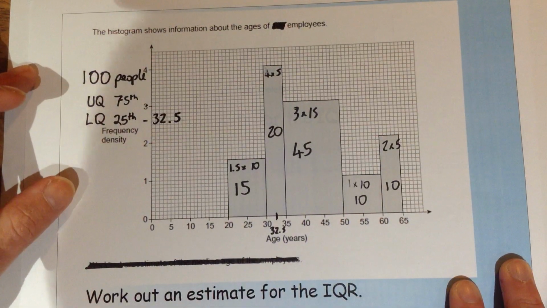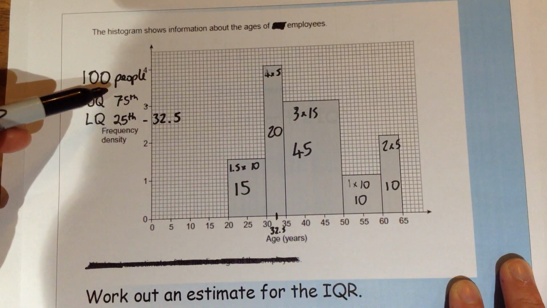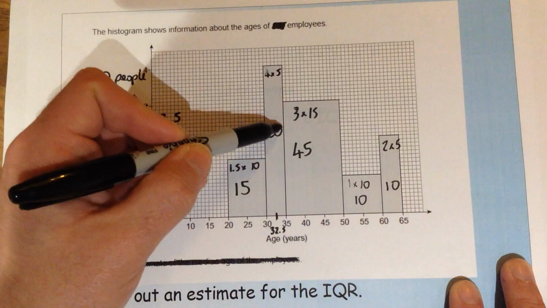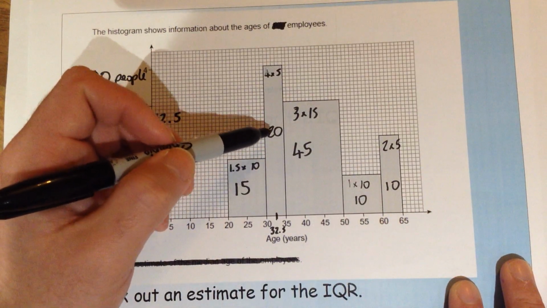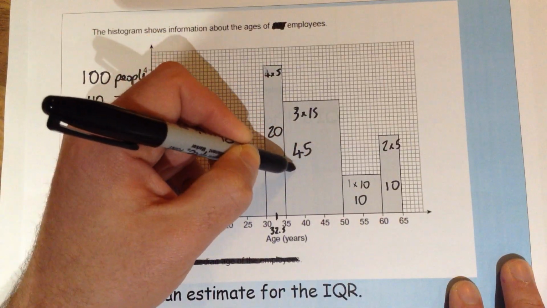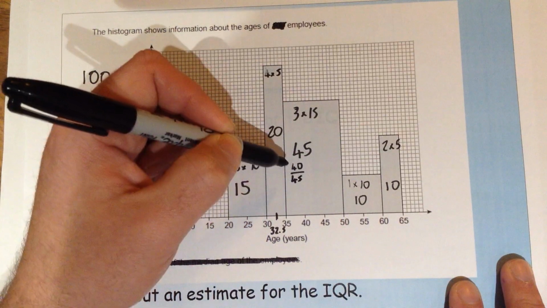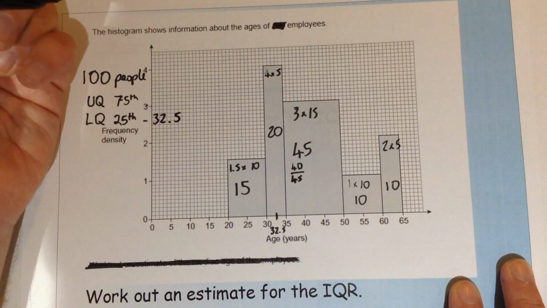For the upper quartile it's a little bit trickier. We are looking for the 75th person. So here we've got 15 plus the 20 here, we get up to 35. So we'd need another 40 people. So from this group we want 40 out of the 45 people altogether. So we want the 40th out of 45.